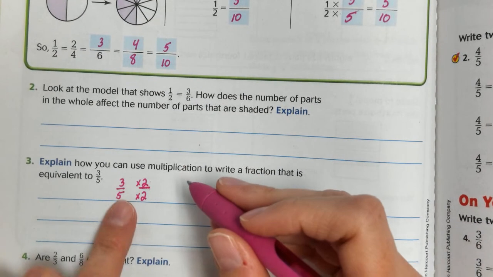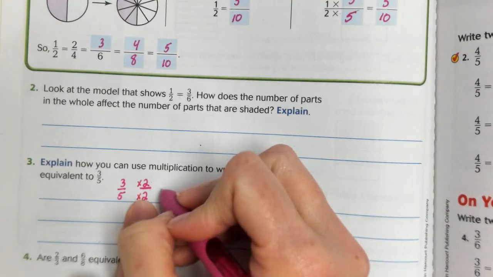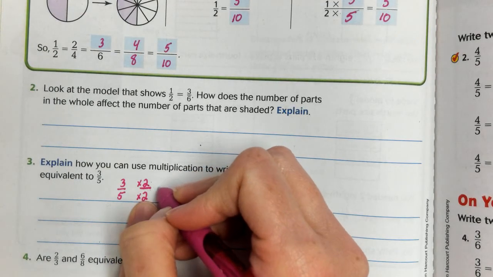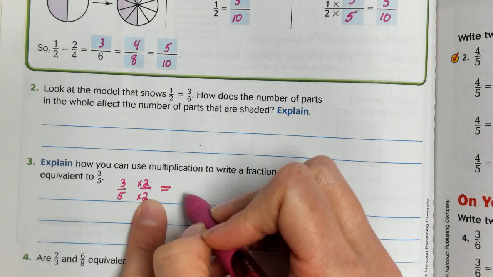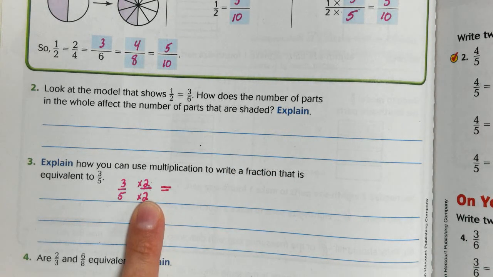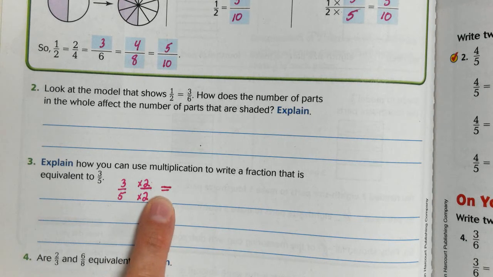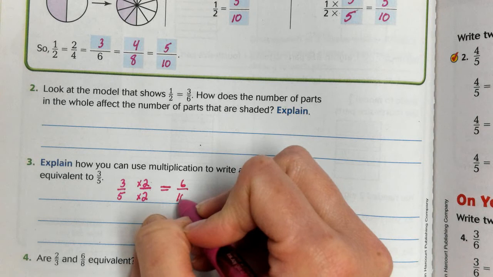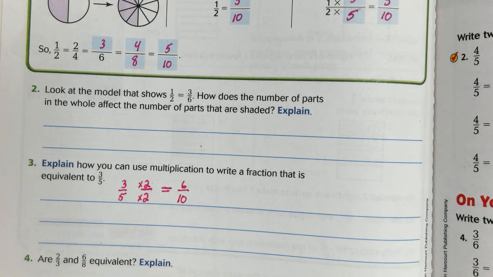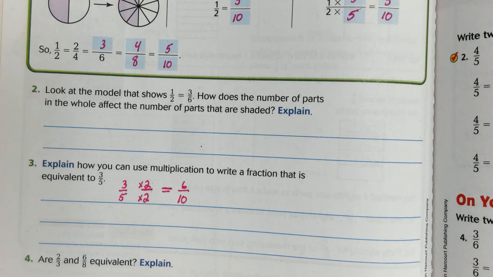So if I have 3/5 and I'm going to multiply the numerator and the denominator by 2, what equivalent fraction do I come up with? 3 times 2 is 6. 5 times 2 is 10. So 6/10 is equal to 3/5. Is that true? How can I check it with multiplication?